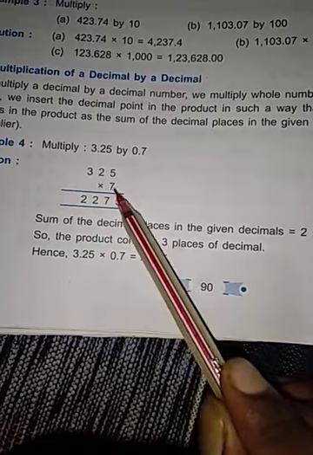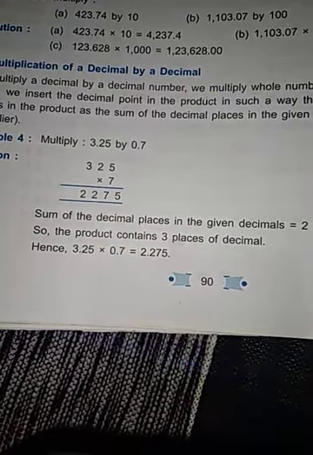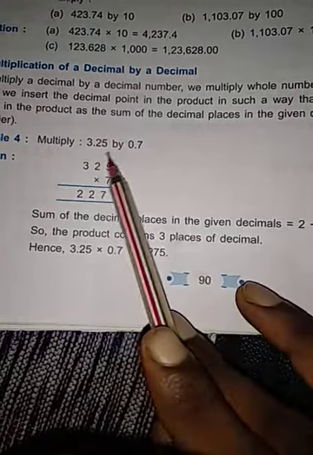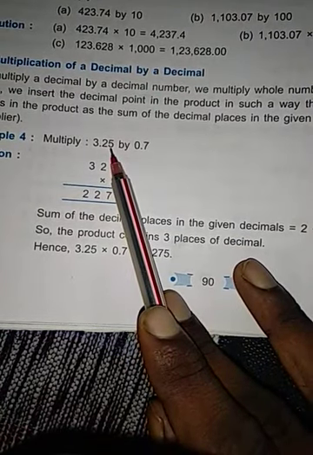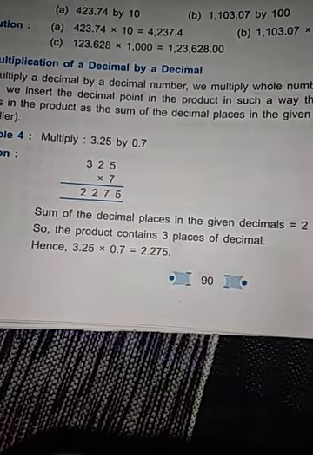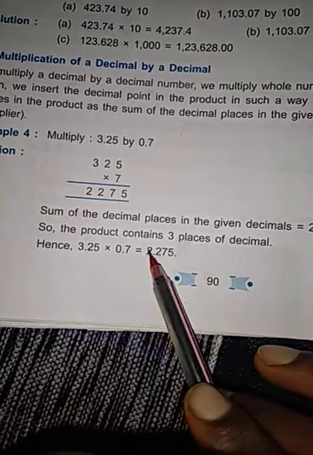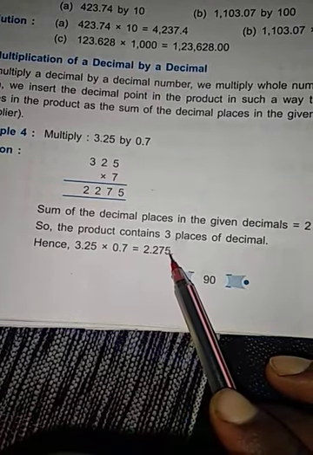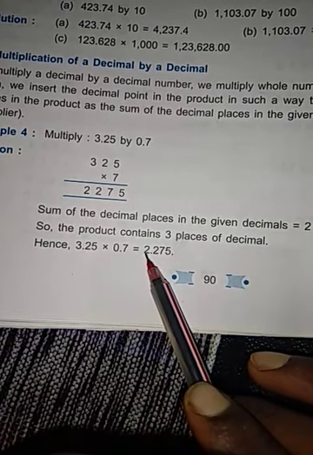Now multiply 325 into 7. It becomes 2275. The sum of the decimal places in the given decimals is 2 plus 1. In the multiplicand there are 2 decimal places. In the multiplier there is 1 decimal place. So 2 plus 1, there are in total 3 decimal places. So the product contains 3 places of decimals. 2275, so from the right, after 3 digits we put the decimal point. 1, 2, 3, we put the decimal, and the 2, that is 2.275.